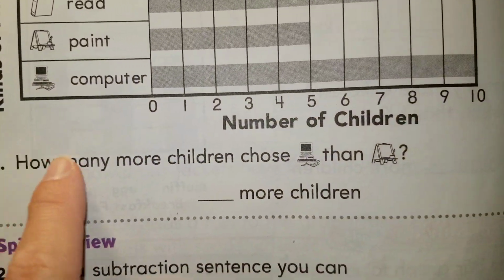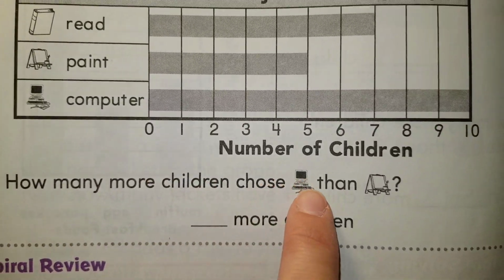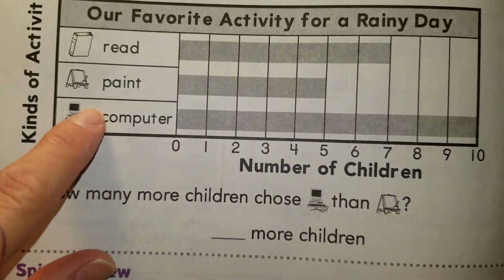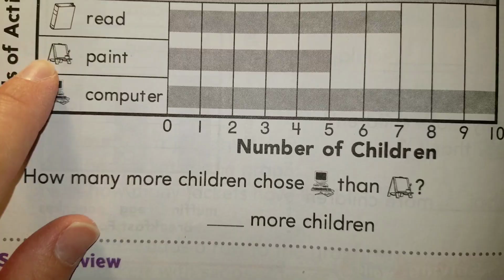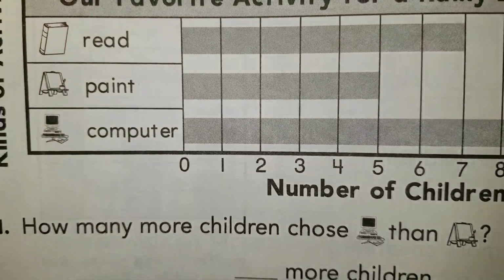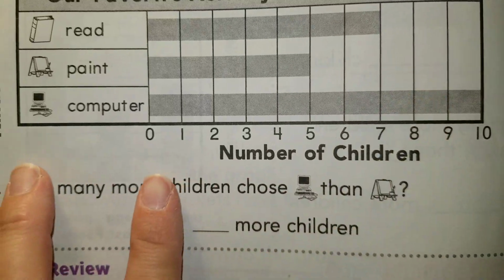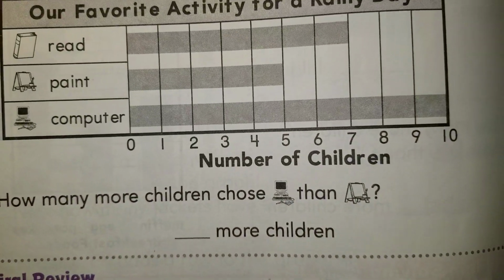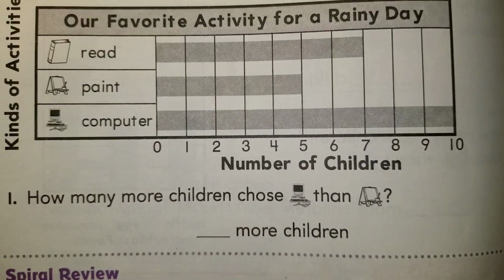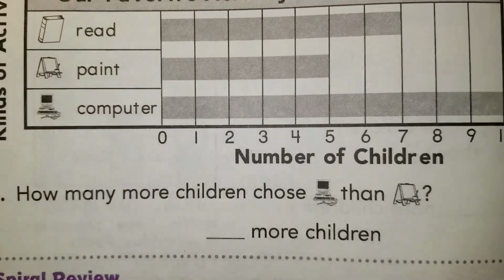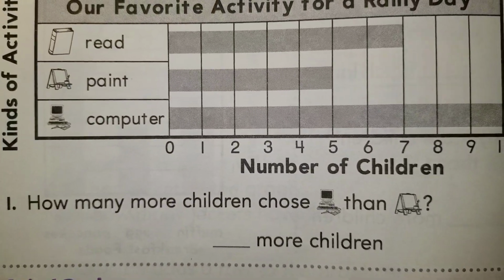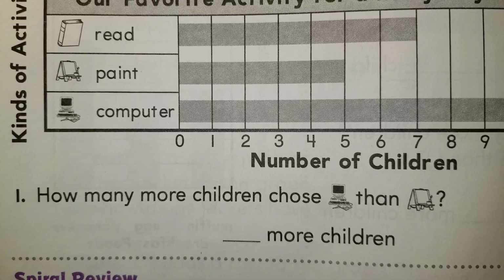So how many more children chose computers than easel, than paint? We are comparing these two. That means that we need to take away. That's subtraction. You have your two numbers, and then you have to subtract. When you're taking away, when you're subtracting, your greatest number must be the first one.